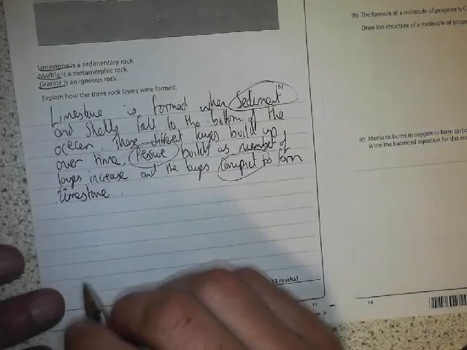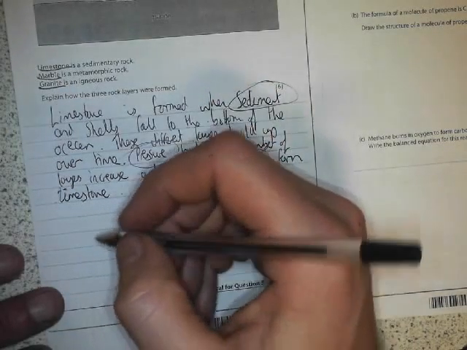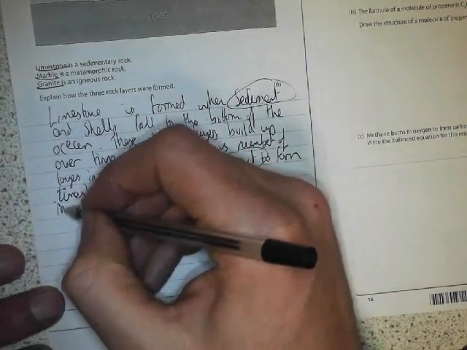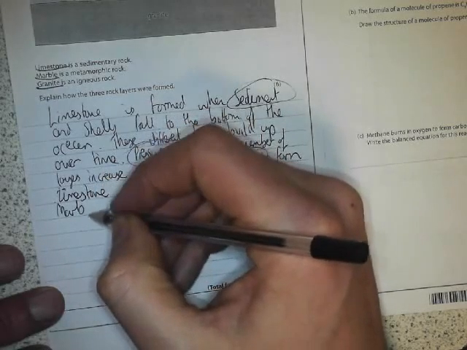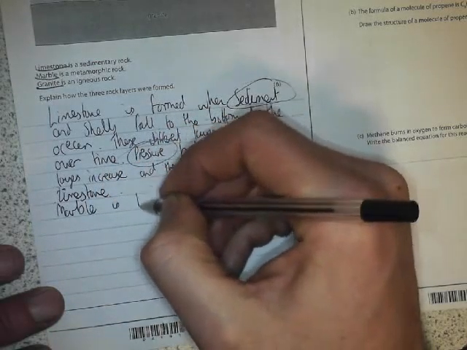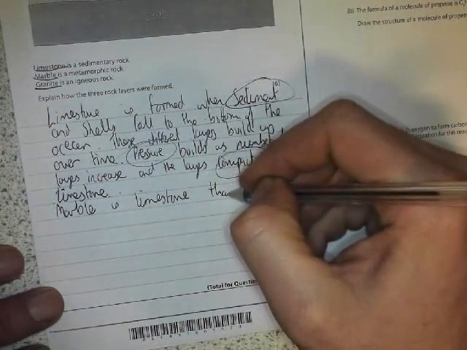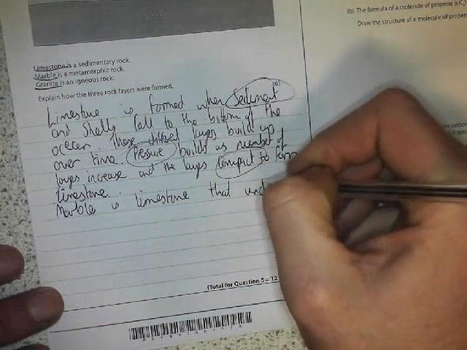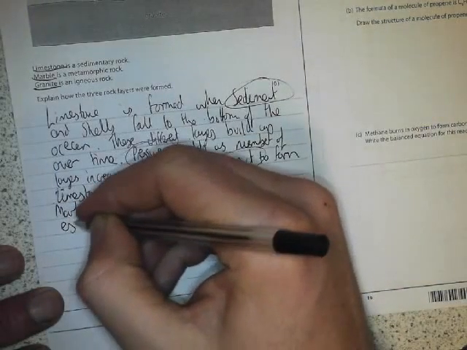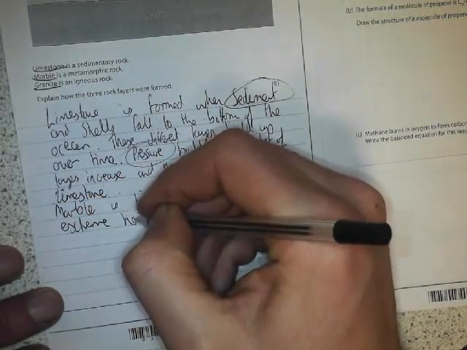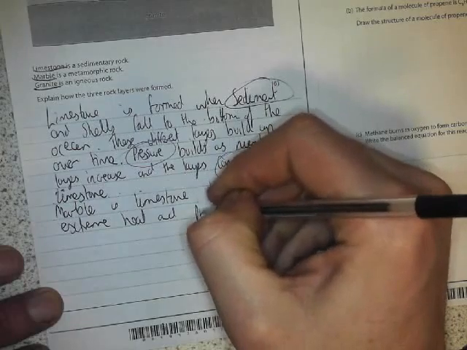Right, next paragraph. Marble. Marble is limestone that undergoes extreme heat and pressure.